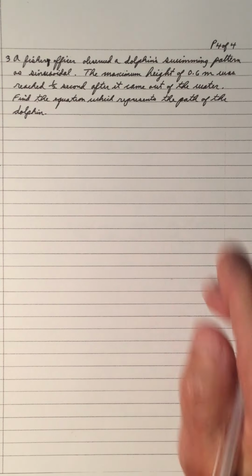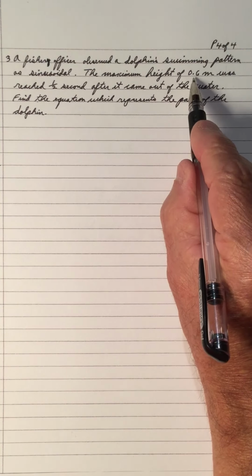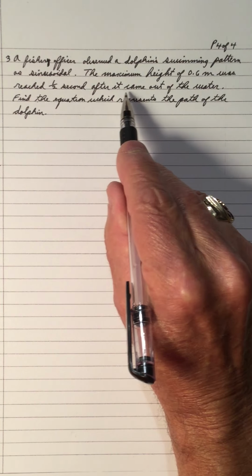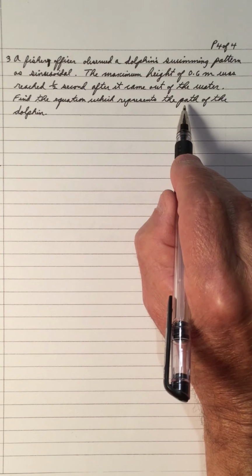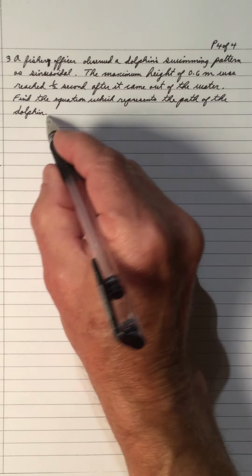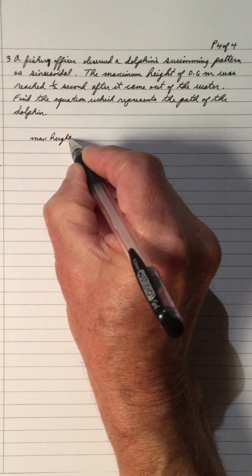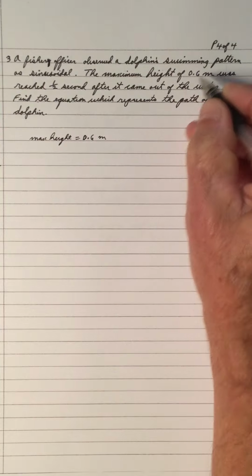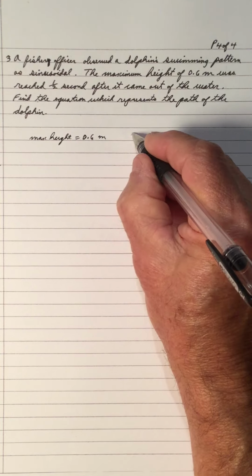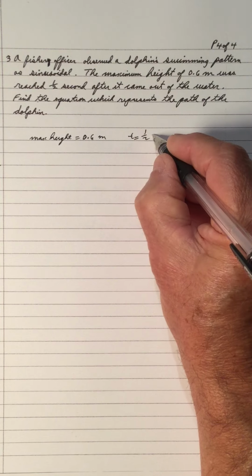A fishing officer observes a dolphin's swimming pattern as sinusoidal. The maximum height of 0.6 was reached half a second after it came out of the water. Find the equation which represents the path of the dolphin in terms of its height. So we have a maximum height of 0.6. I have meters, but I could have feet or anything at all. I just kept to the metric system. And the time that it does that is half a second after it comes out of the water.